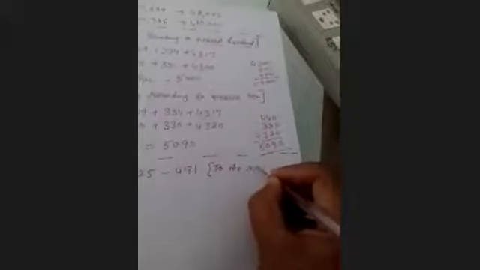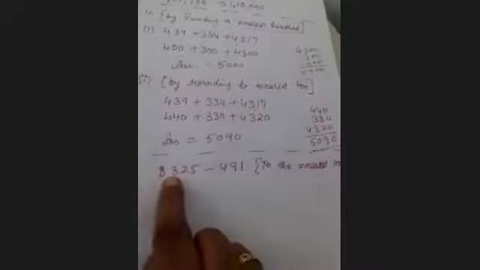8,325,491. Now we'll round this number to the nearest 100. First we'll find the nearest value according to 100. Ones, tens, 100. Our next digit is 2, so the nearest value is 8,300.